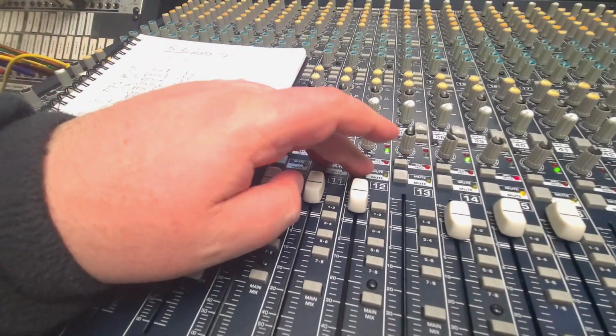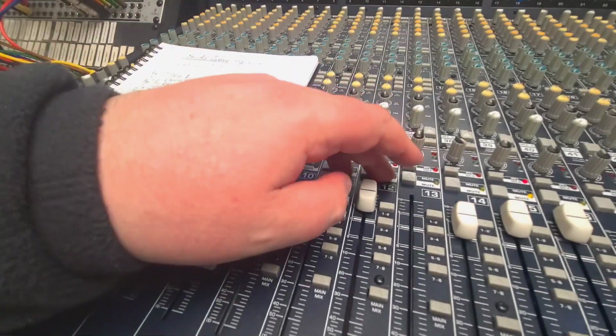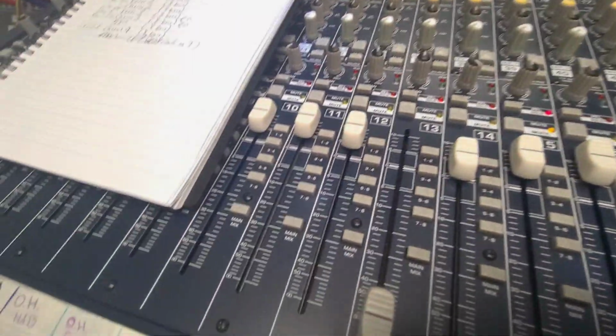And the guitarist did a solo over that. I will play you the solo because I actually really like it. Here we go.